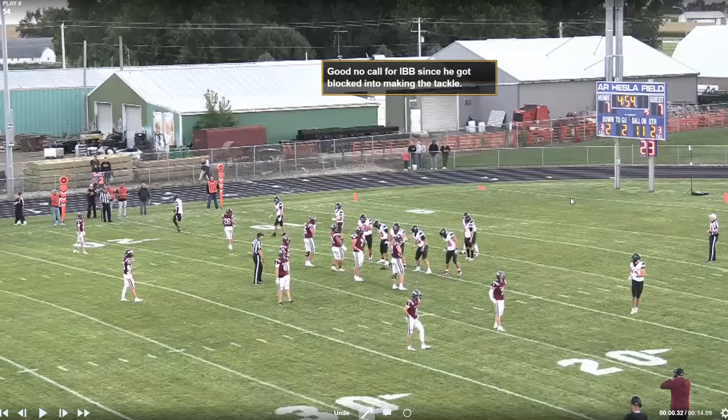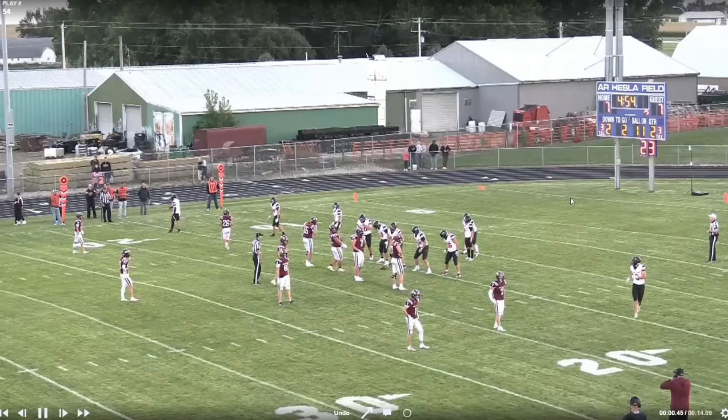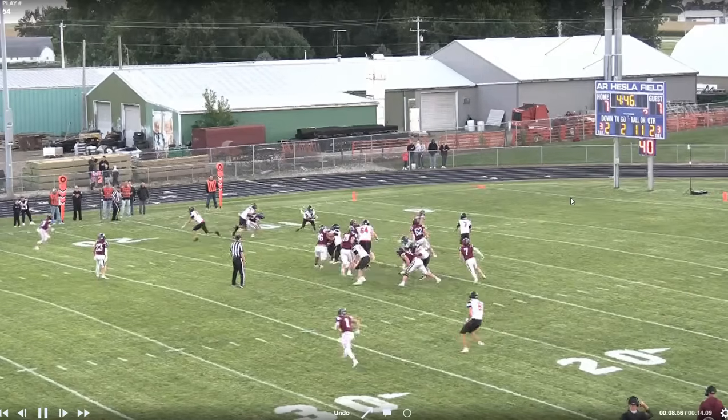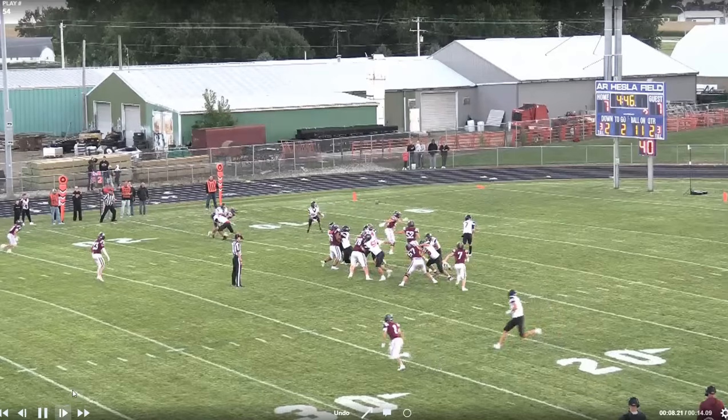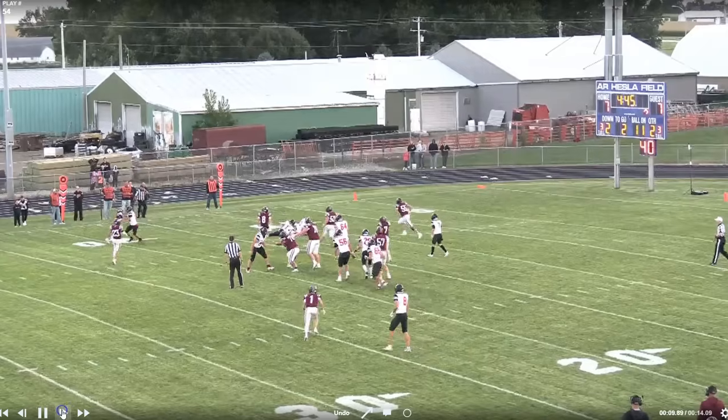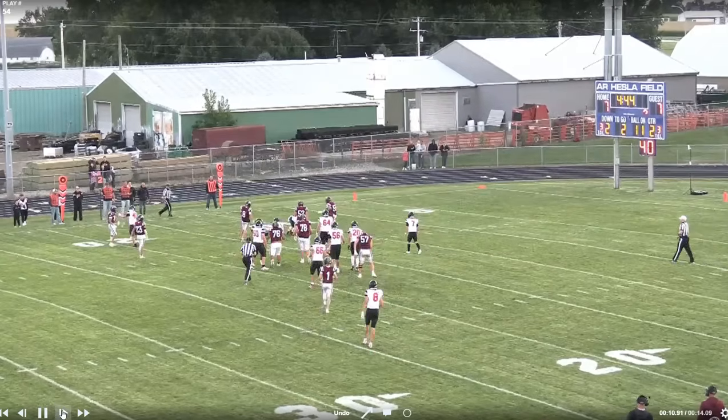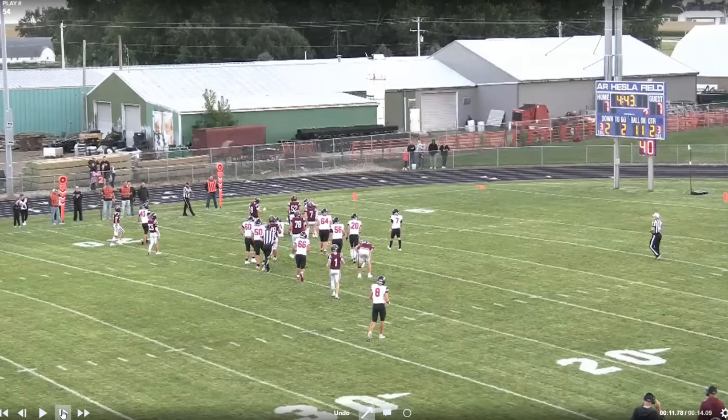This is a good no call for illegal block in the back because he gets blocked into the tackle. So let's take a look here. You can see this player right here is going to come in and definitely block in the back right there. But he blocks the guy into the tackle. So per philosophy, we would not want a call for a block in the back on that one. And it was not called. So nice job by the crew.